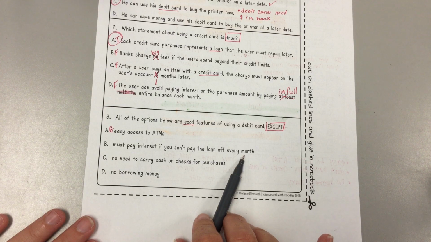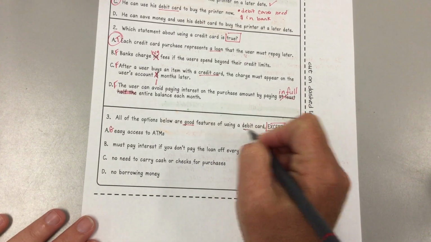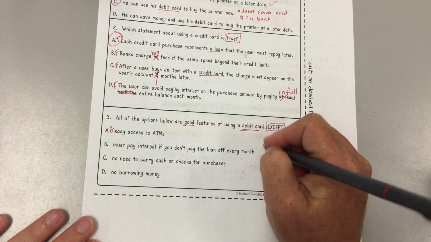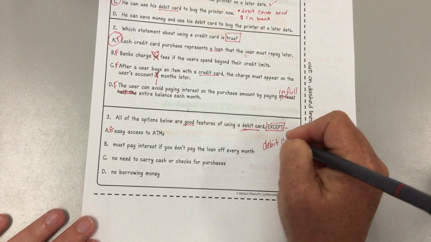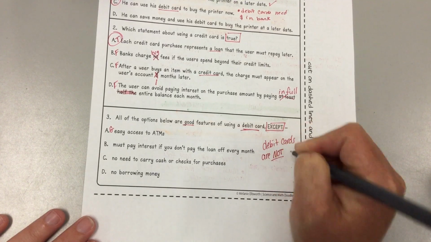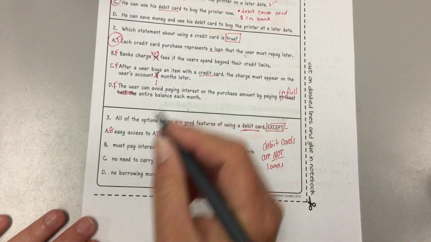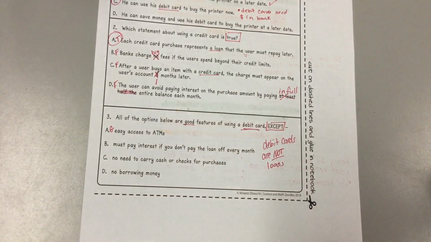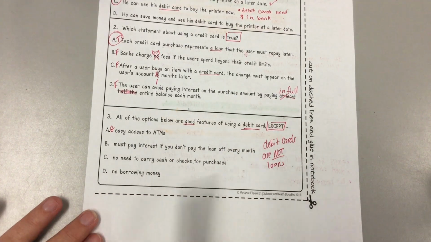But what? Right, because a debit card, is it a loan? So debit cards are not loans. So that's not even a good or a bad because it's not even true. I'm just going to leave that blank.